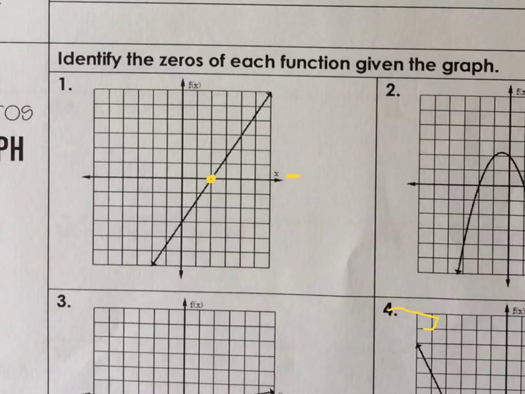If we start at the origin and go over, we'd go 1 unit, 2 units to the right. So we would say that the zero on this graph is at x equals 2. It is the point (2, 0), but all we care about is the x-coordinate.